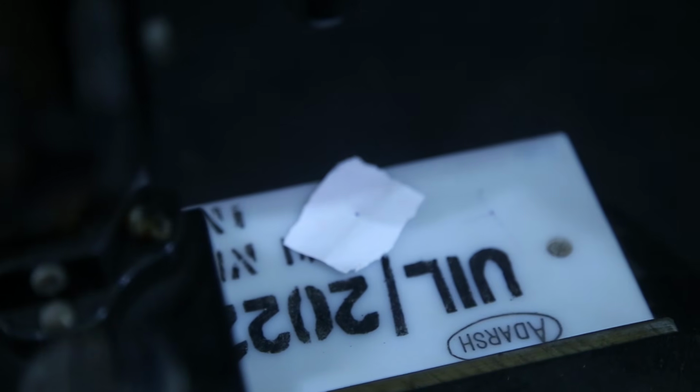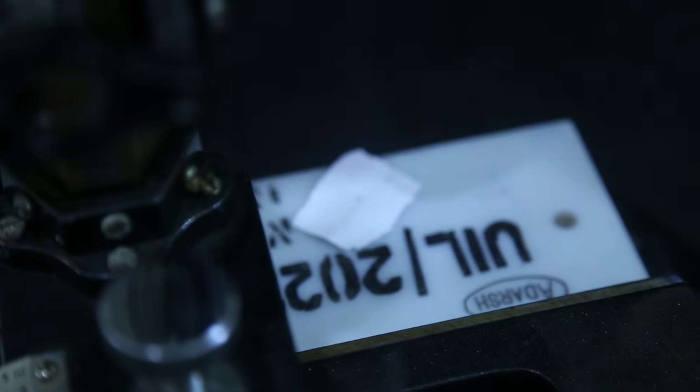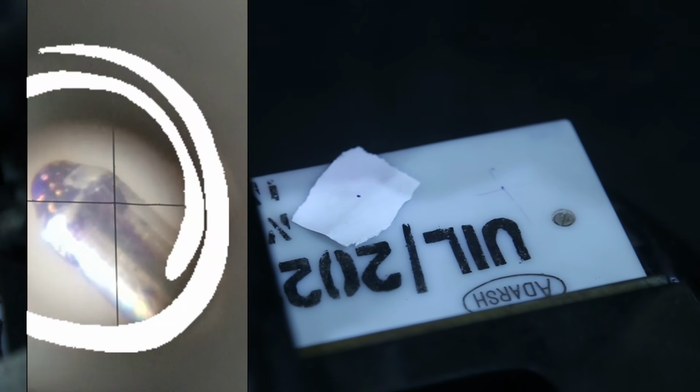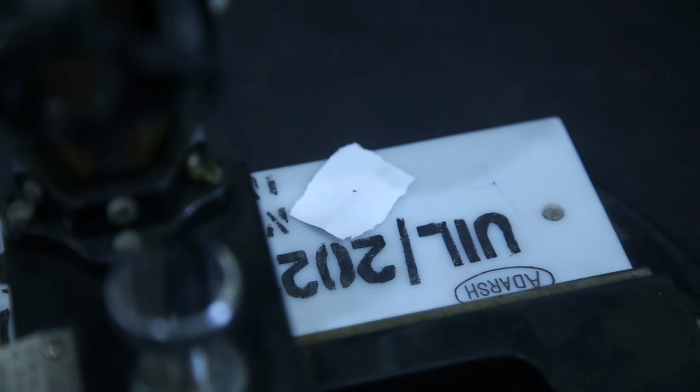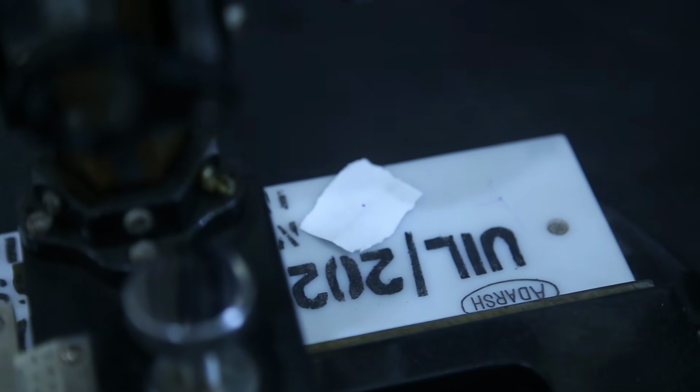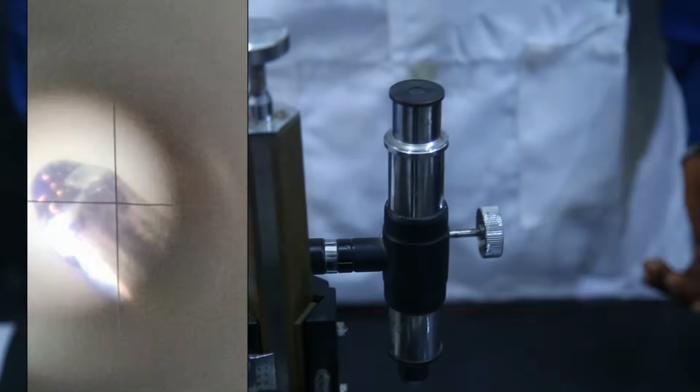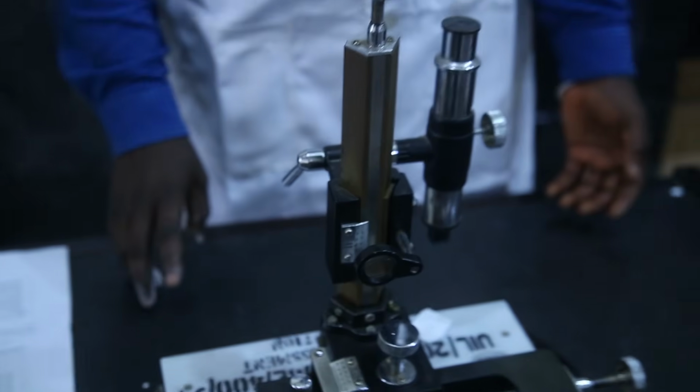The vernier microscope has a cross wire. You use the cross wire to bisect the object that you marked with ink.